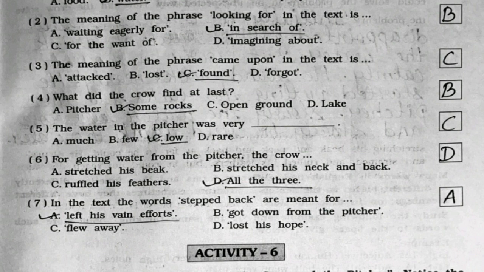Fifth one, the water in the pitcher was very. Its option will C, low. Sixth, for getting water from the pitcher, the crow. Its option will D, all the three. Seventh, in the text the words stepped back are meant for. Its option will A, left his vain efforts.